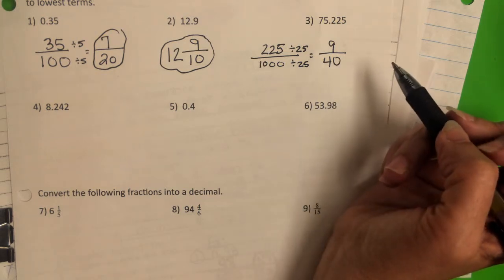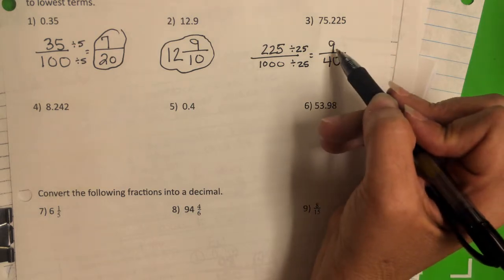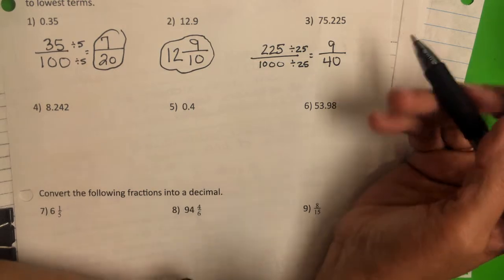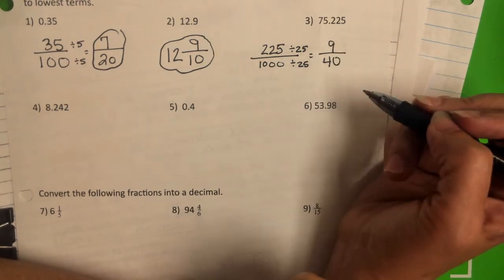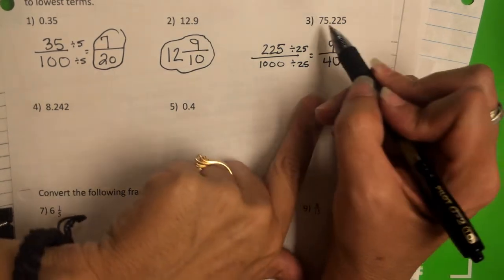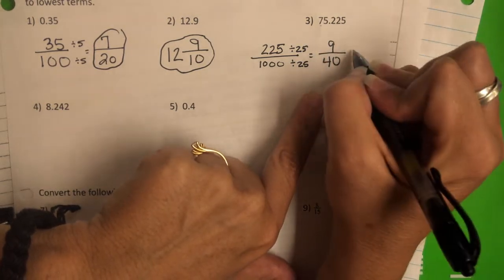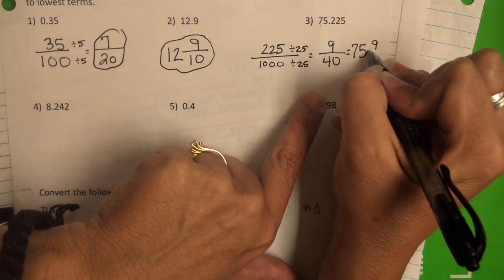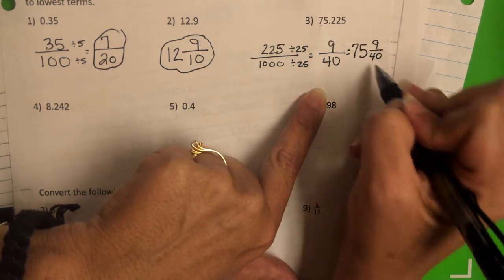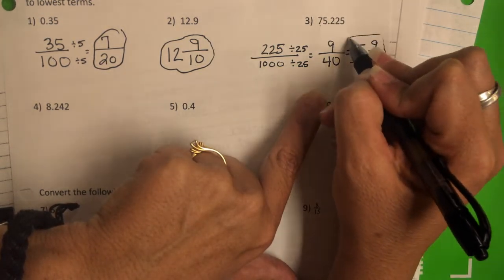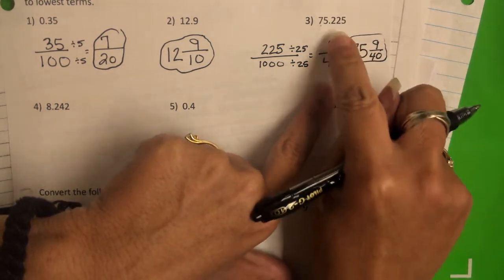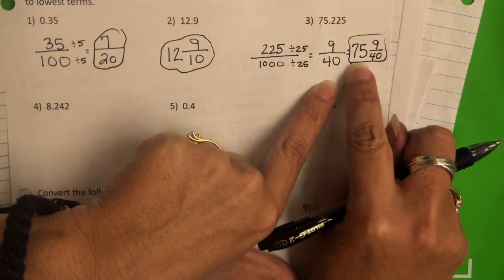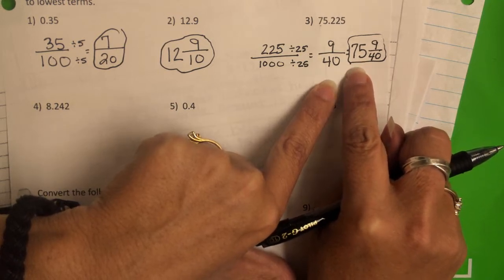Listen. 3 and 9 go into this, but it would have to go into that. So look at it. You cannot go any further with 9/40ths. We do have to bring down the 75 and make it the mixed number. It's going to be 75 and 9/40ths. Make sure you don't forget the 9/40ths or the 75, I'm sorry, the whole number. I'll have to count it wrong if you do.